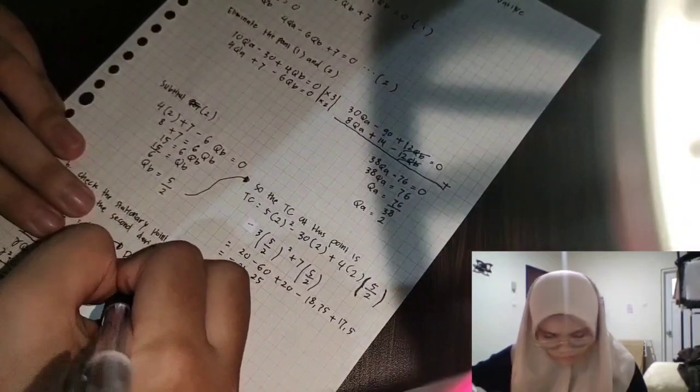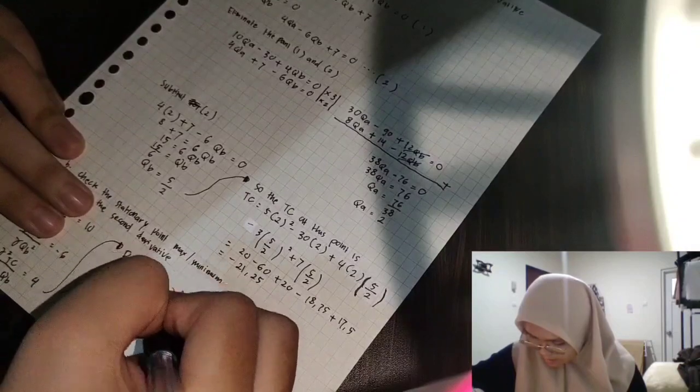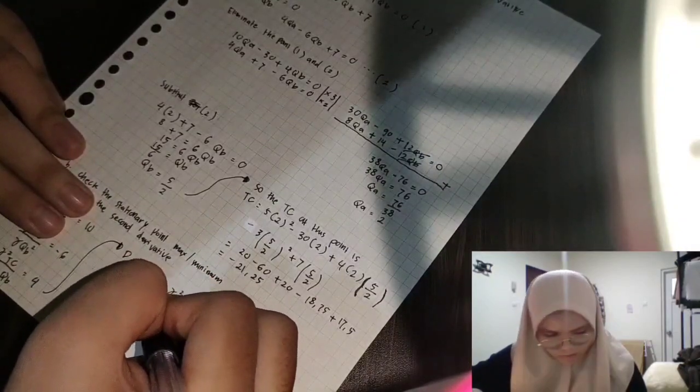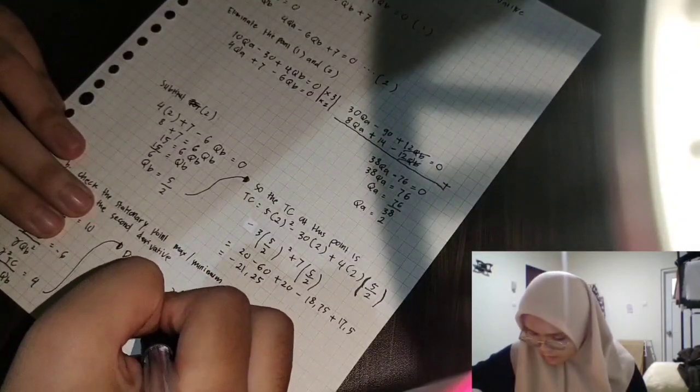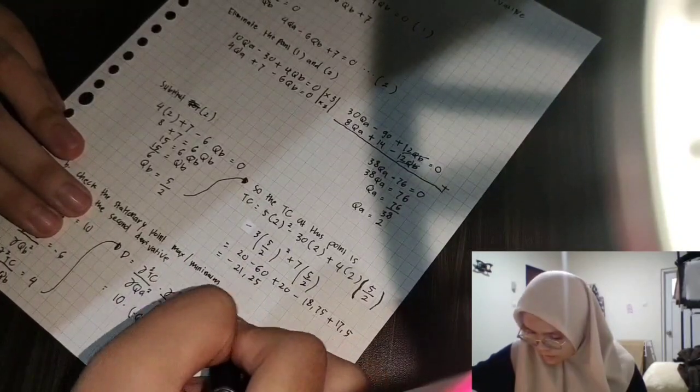equal times with minus 6 and minus 4 quadrant. This is quadrant.